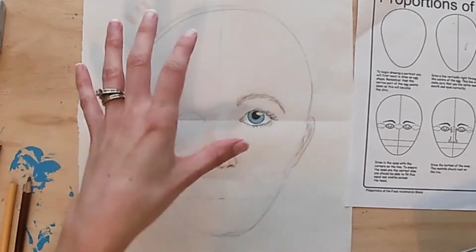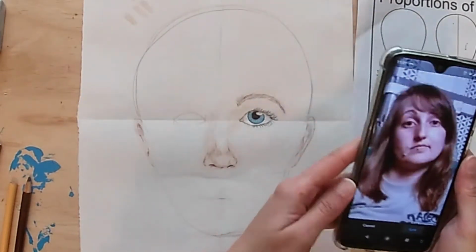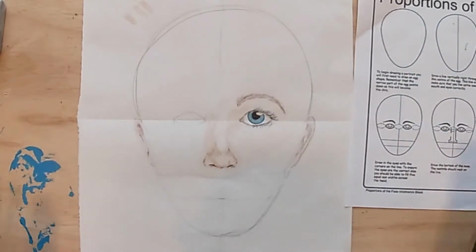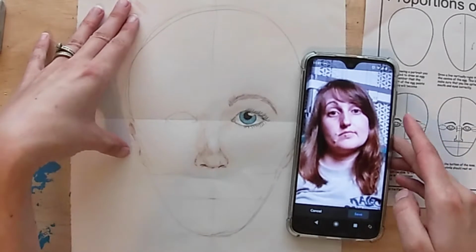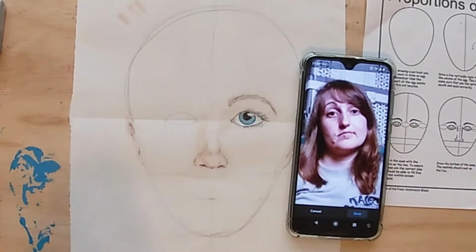Now, I don't like my hair in the reference picture that I've been using so far, because I have it pulled back and I want to use something where my hair is down. So I'm going to use this picture instead.